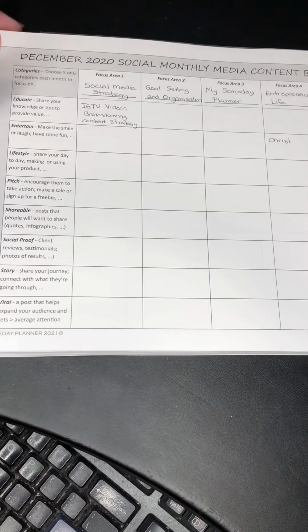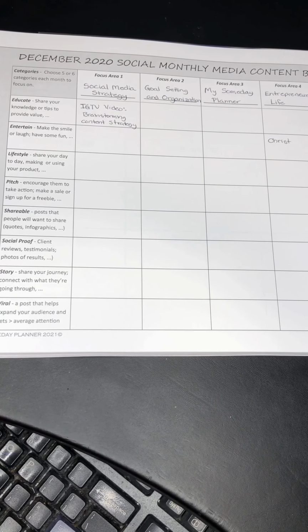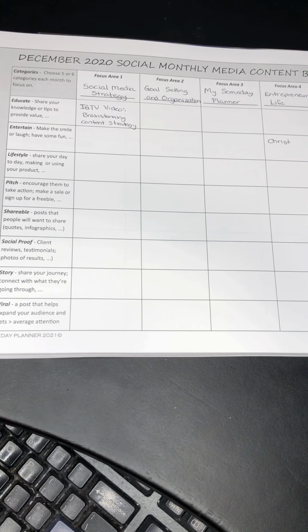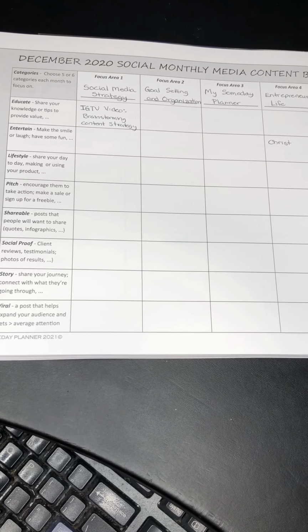Now, once again, right now we're just worried about building ideas for content over the next week, or you might do a month at a time, but coming up with some ideas. That's the purpose of this. We can figure out dates and planning time.